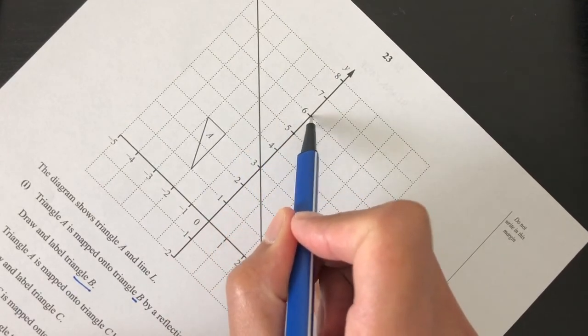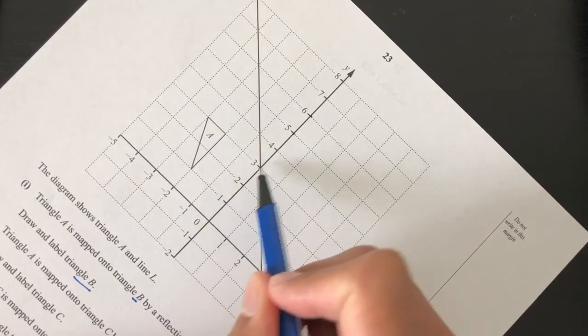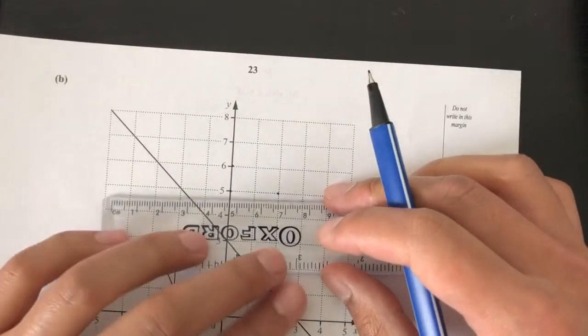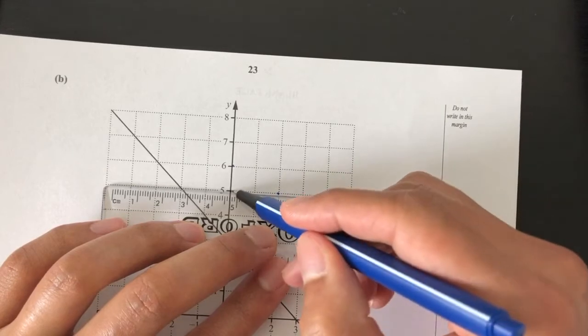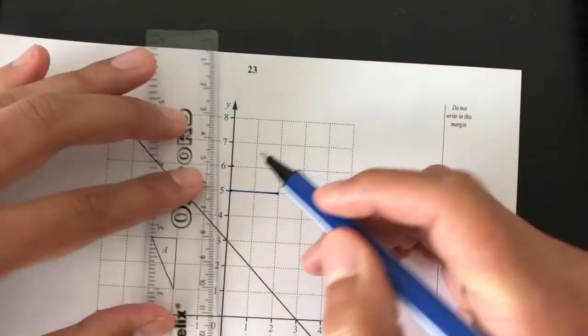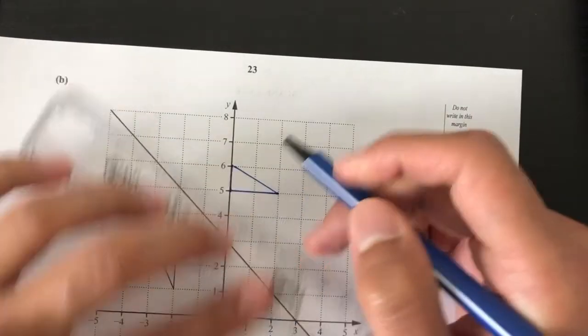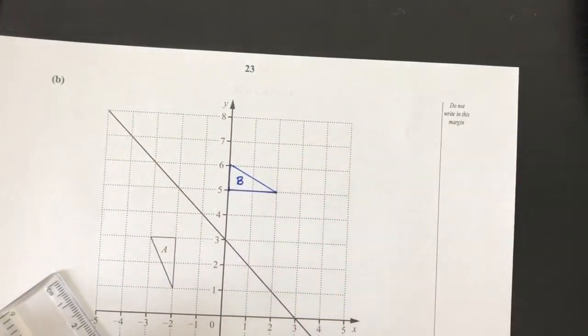Half 1 will become right here. And this one will be 1, 2, and 1, 2 will be right here. So let's join those points. You will form the triangle B under the reflection in the line L. So that is your first question. And don't forget to label the triangle as B.